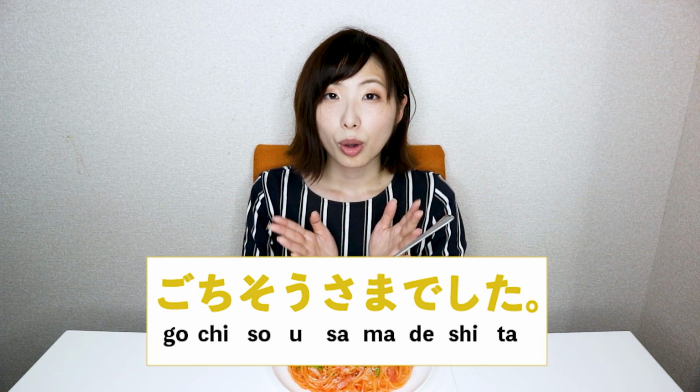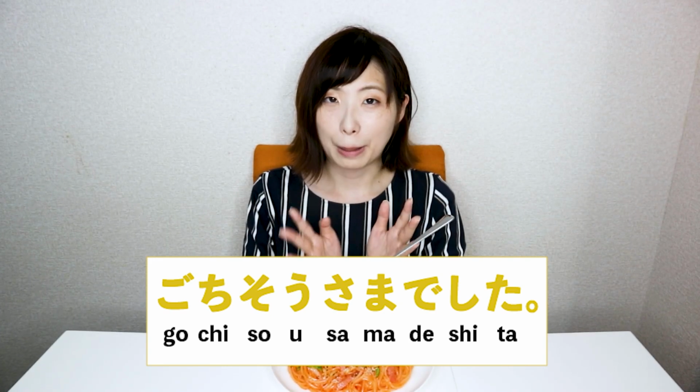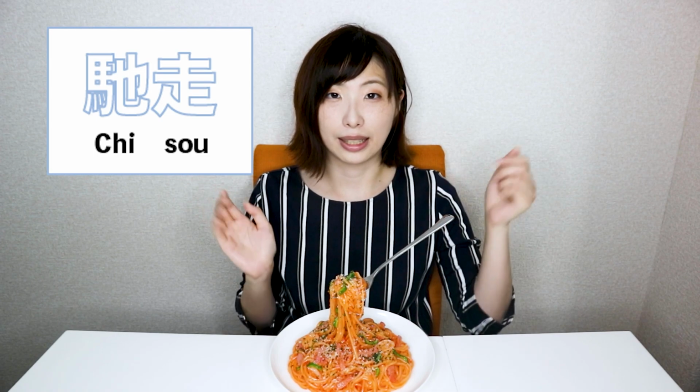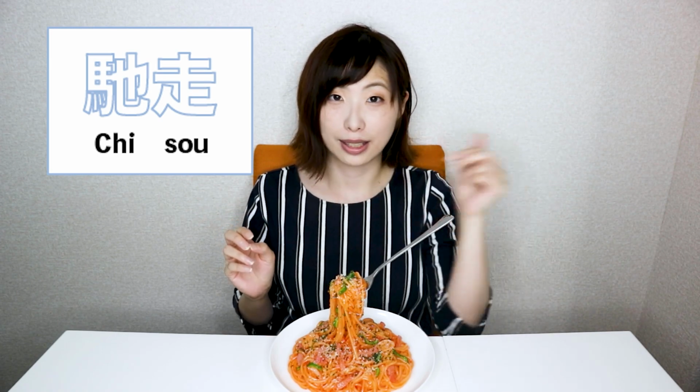And ごちそうさま has the same meaning. It's also from old times, when people really hurried to make the food, and then it means ちそう, it means too fast.